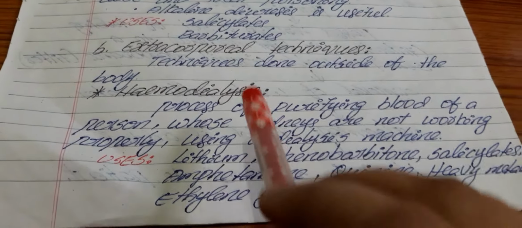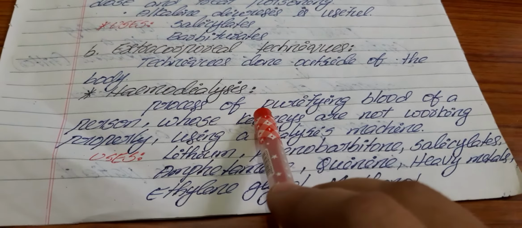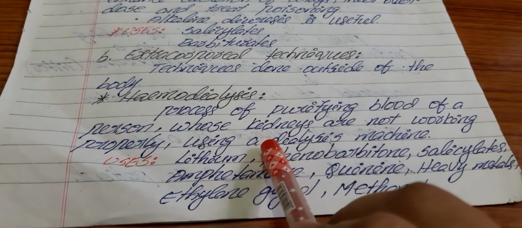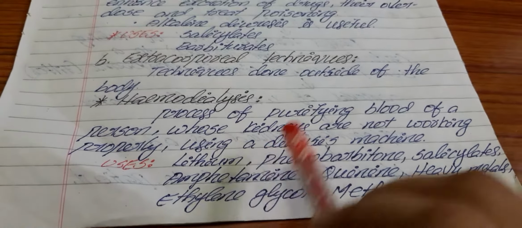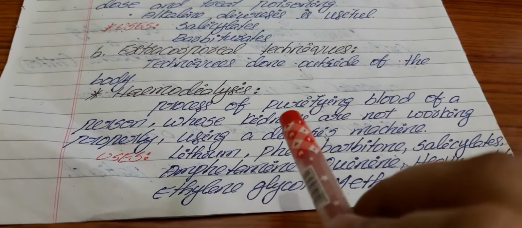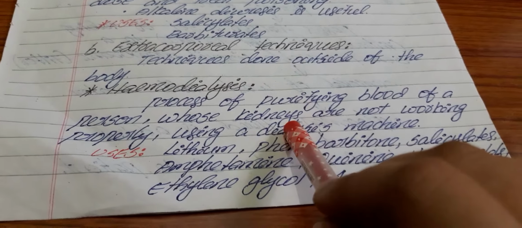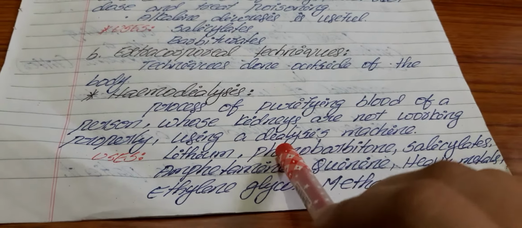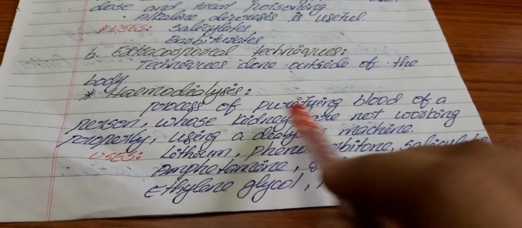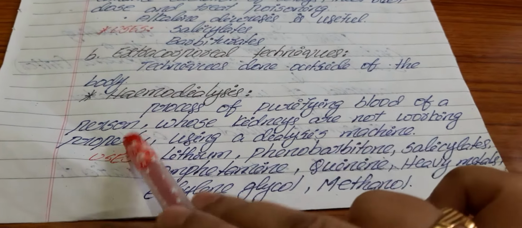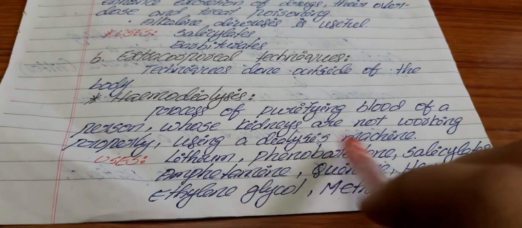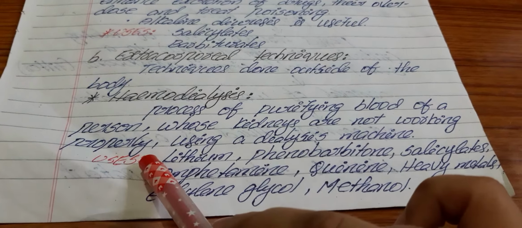First we will see hemodialysis. The hemodialysis technique is done in patients whose kidneys are not working. Only in that condition do we do this hemodialysis process, which is the process of purifying the blood of a person whose kidneys are not working properly.